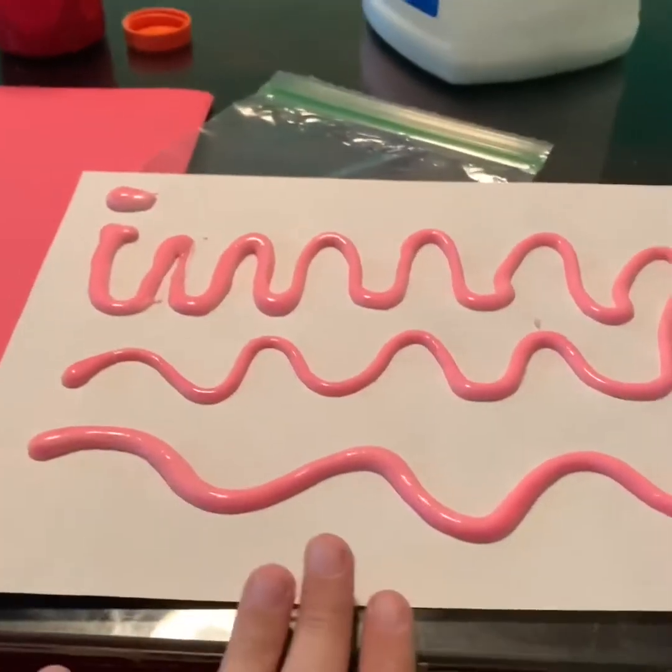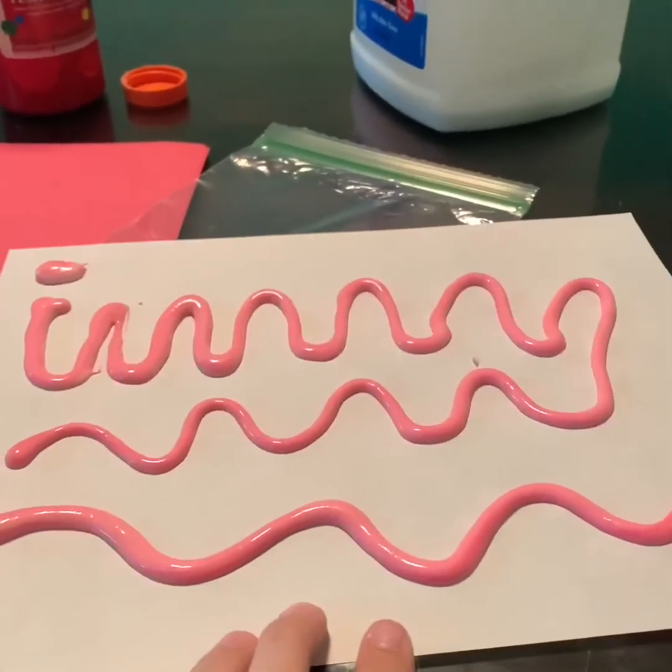So today we're going to do a fun little experiment where we're going to make some 3D paint, and we're going to talk a little bit about texture and what that means when we think about art. So this is what the foamy paint will look like once it's done.